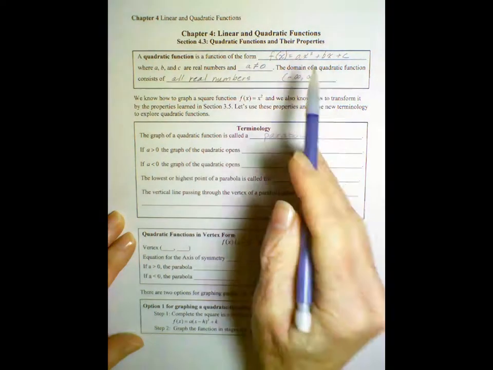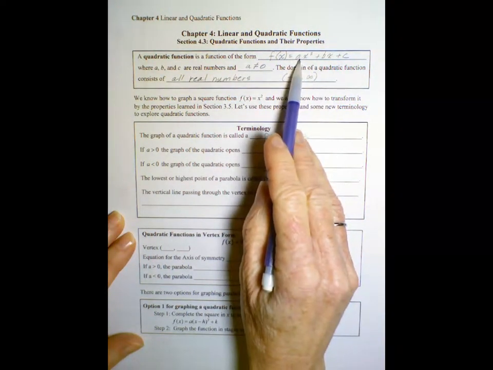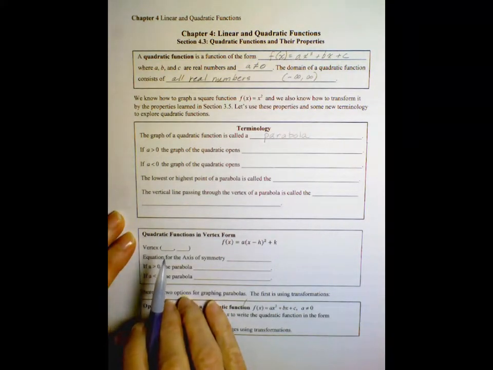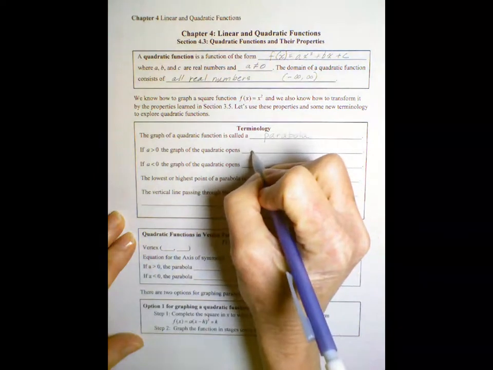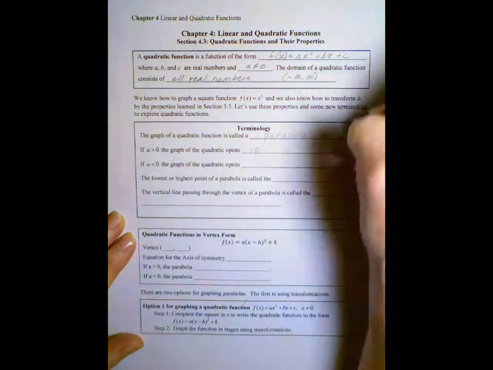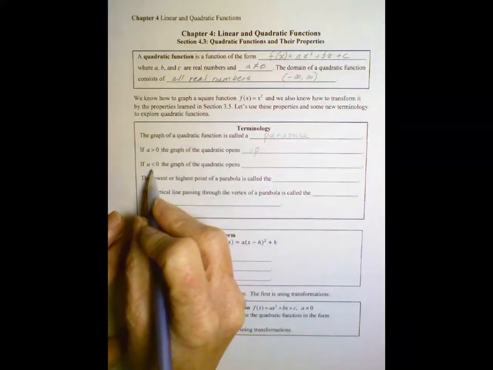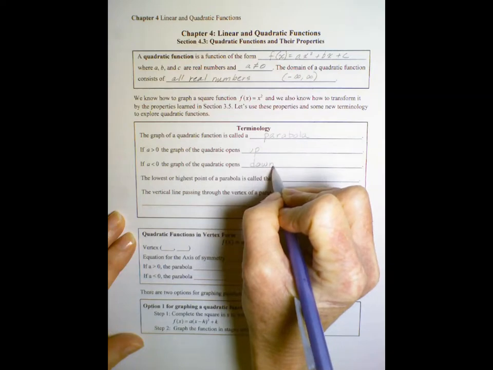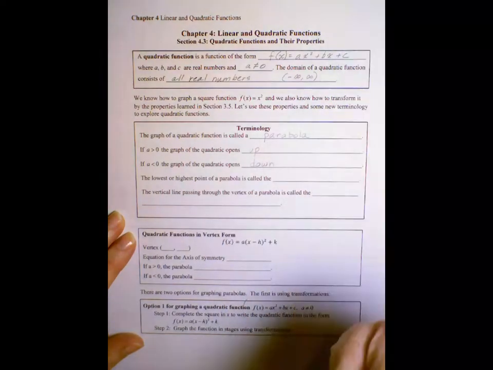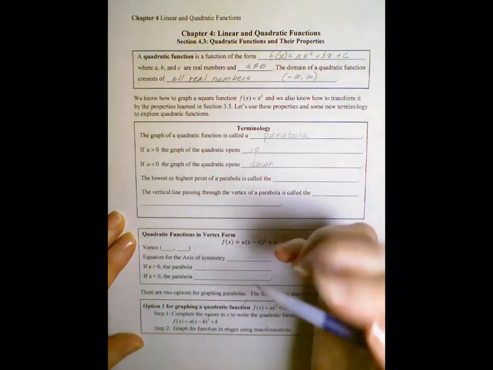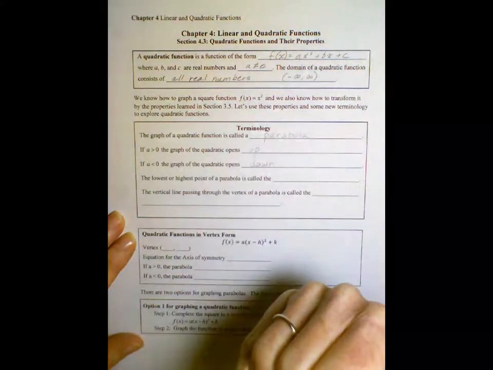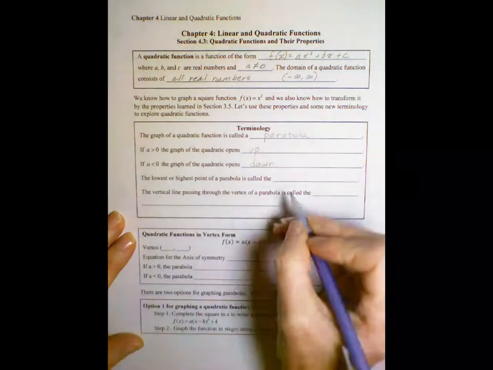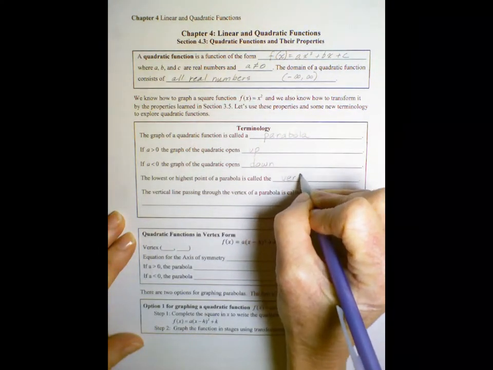If a, this a right here, is a positive number greater than 0, the graph of the quadratic opens which way? It opens up. That's one of these, the ones that opens up. And if a is negative, the graph opens down. So that's one of our square functions that has reflected over the x-axis. Remember, the negative outside the function made it flip. The lowest or highest point of a parabola is called the vertex.